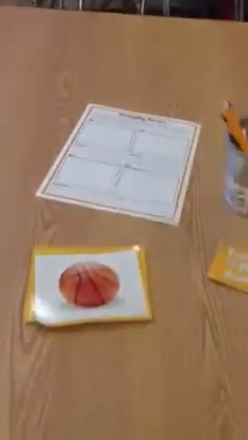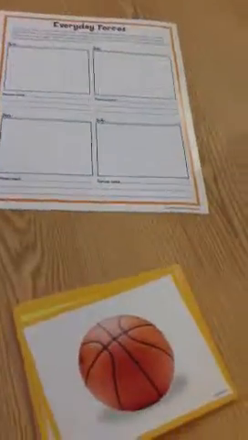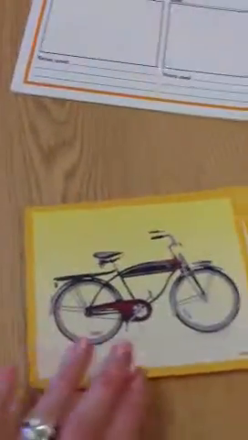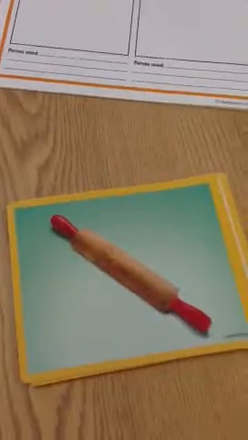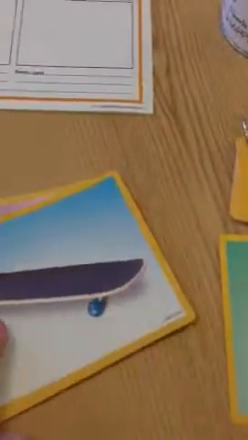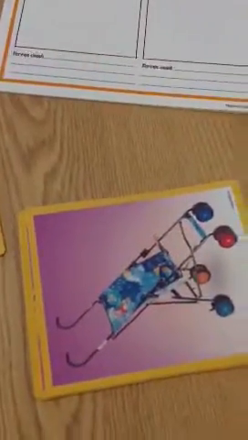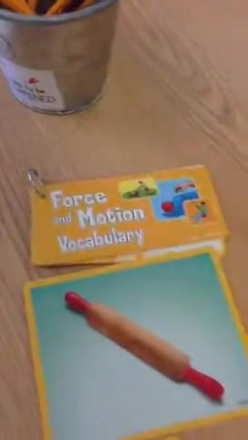Over here we have the paper pencil center for everyday forces. You pick one of these cards. It could be something that you see every day, something simple that you maybe use at home, at school. There are all kinds of forces that you use every day. Pick one of those, or four of those, and tell the jobs and the forces that they're used. And there are also some forces in motion vocabulary for you.